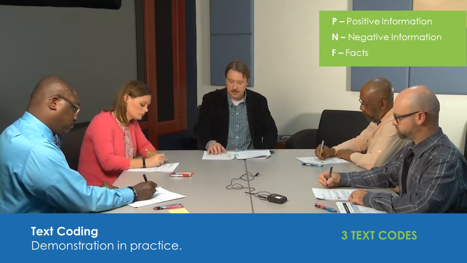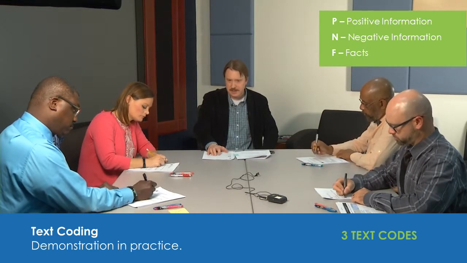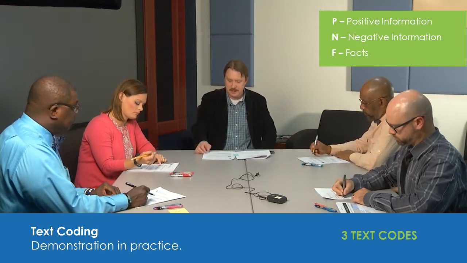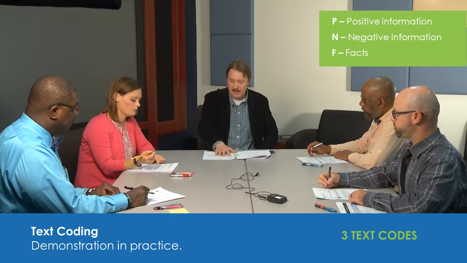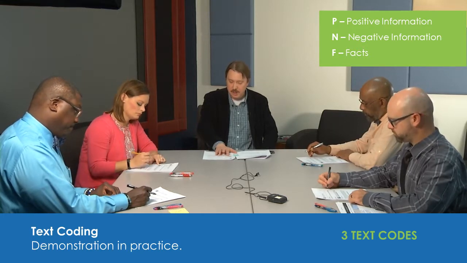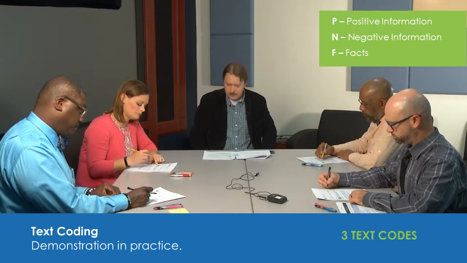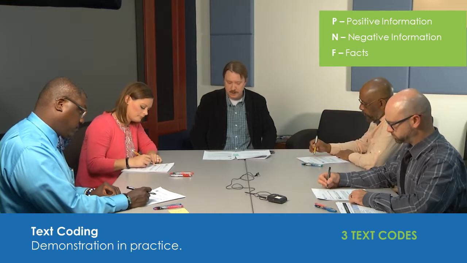That's a fact. Okay, I think you get the idea of text coding. I want you to try this out a little bit. So go ahead and in that caption next to the picture, read that paragraph and code that using one of the codes that I shared with you a moment ago.